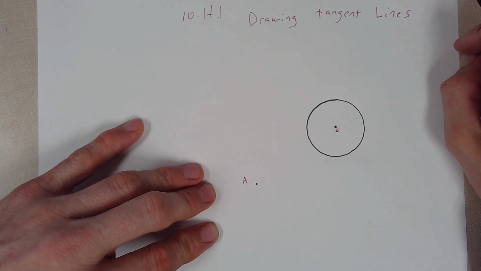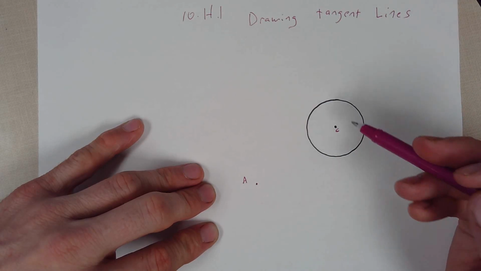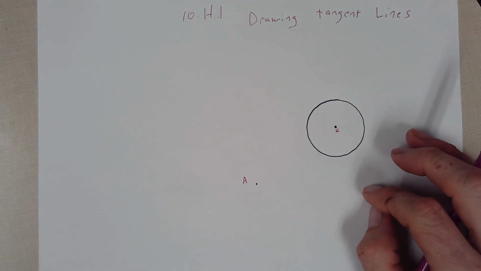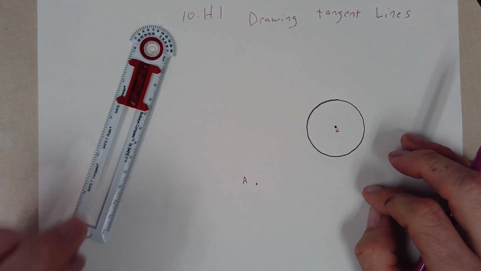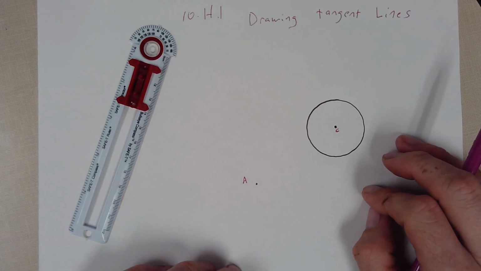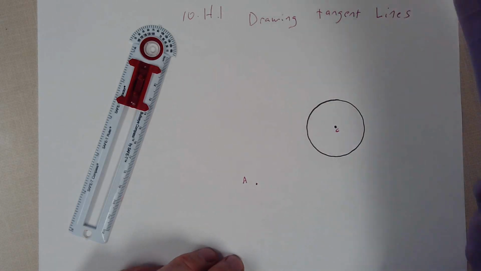Those are lines that intersect this circle at exactly one point. And we're going to do that with a straight edge, maybe a different straight edge depending on how long the football is. And you'll see what I'm talking about here in a minute.